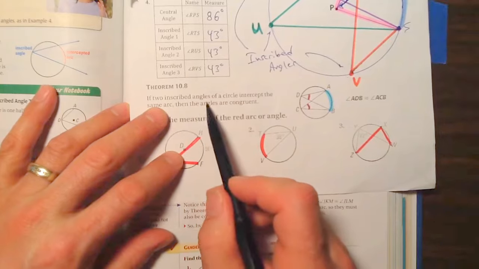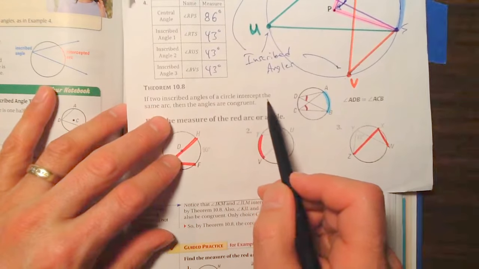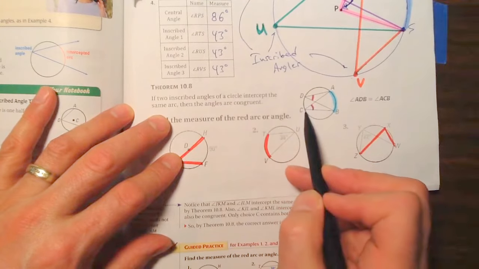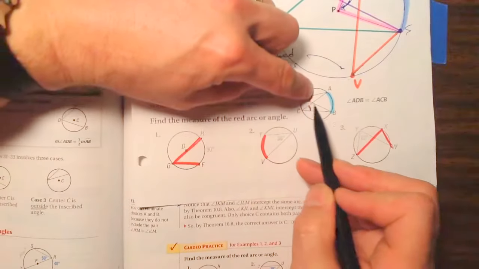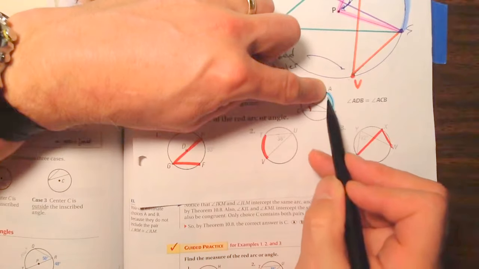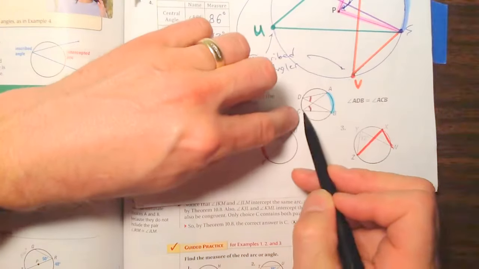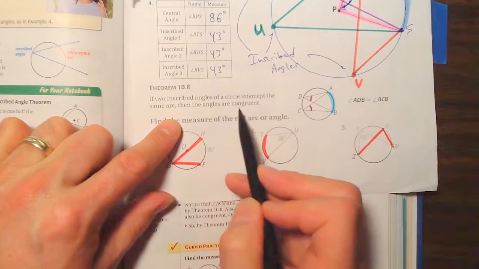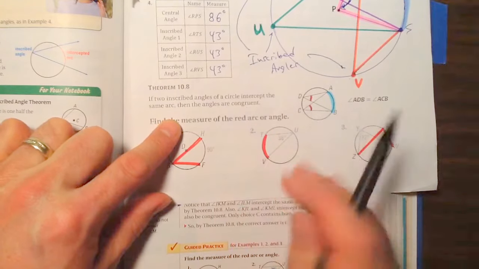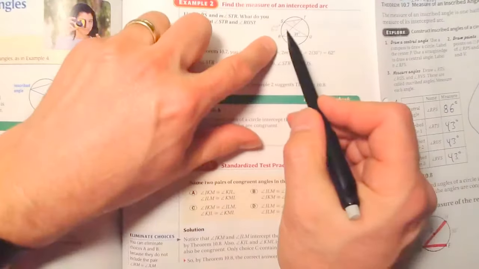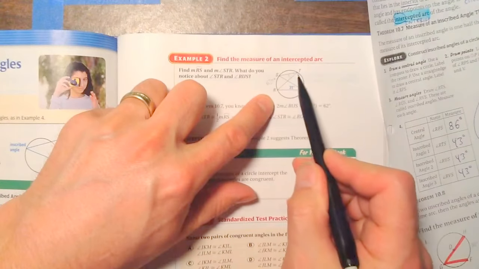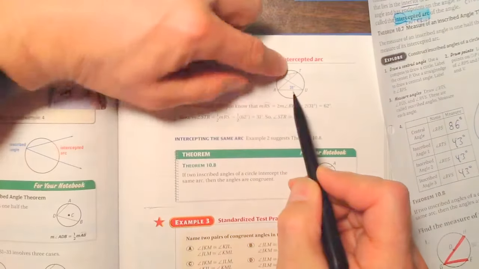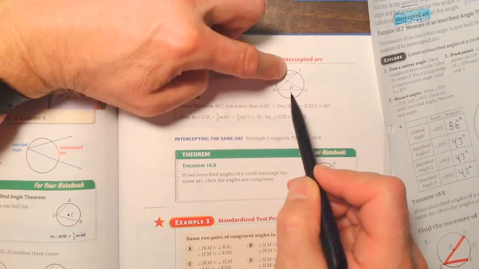If two inscribed angles of a circle intercept the same arc, so here are your two inscribed angles, and they create this same intercepted arc, arc AB, then the angles are congruent. Well, that makes sense because that's what we just did here, isn't it? Here these two inscribed angles both have the same intercepted arc, and those two inscribed angles are both congruent.